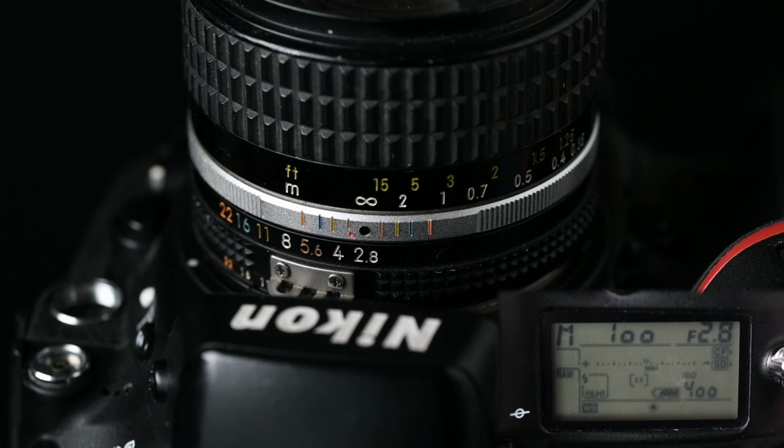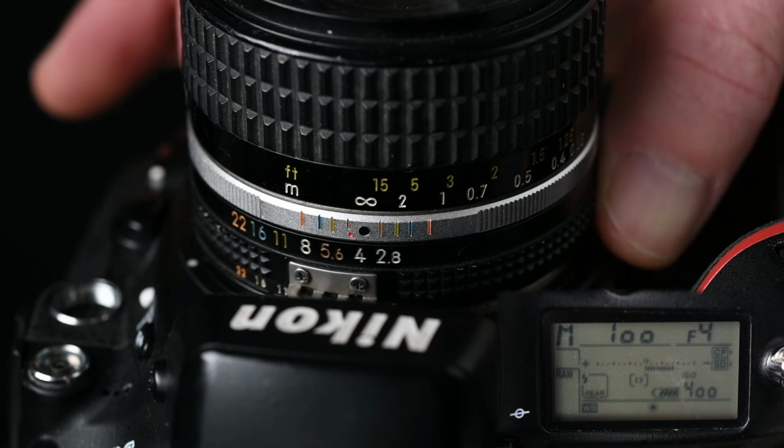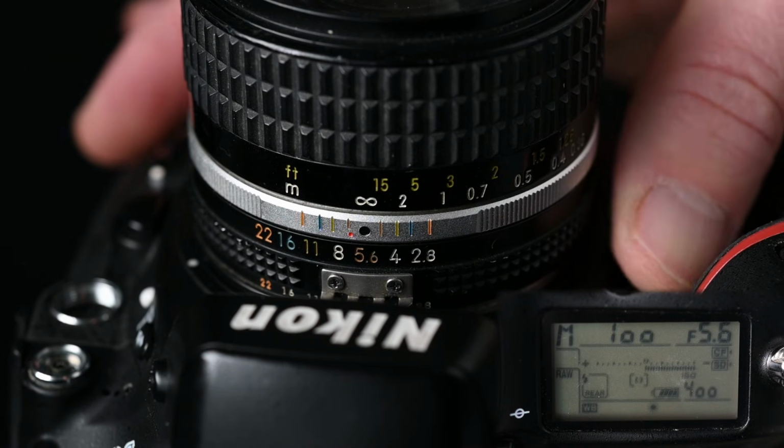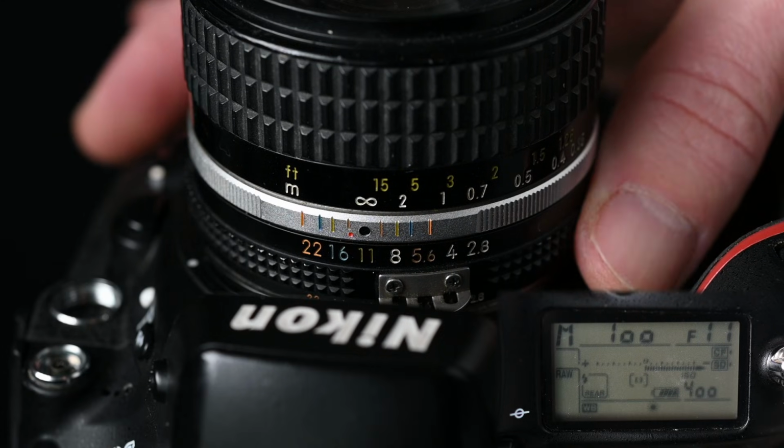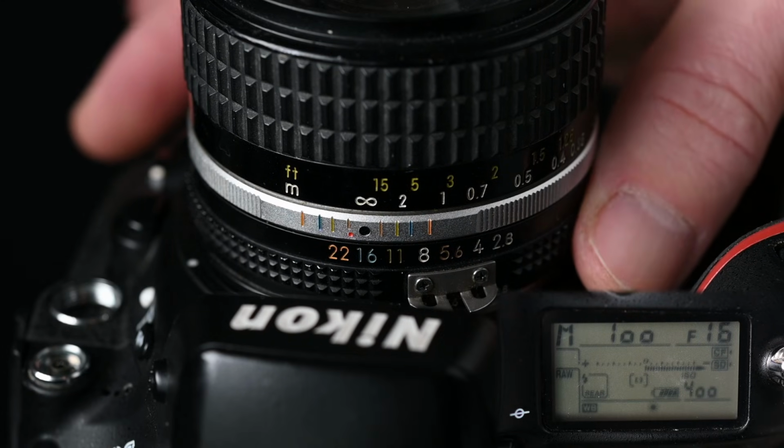Now that the 28mm lens is mounted on the D800E, you can see that the camera recognizes which aperture I'm selecting on the lens. And because of that, this information gets saved directly into the image metadata.